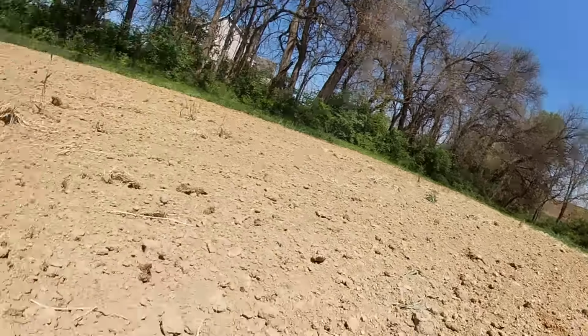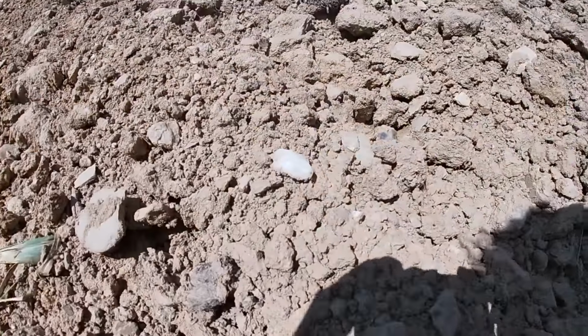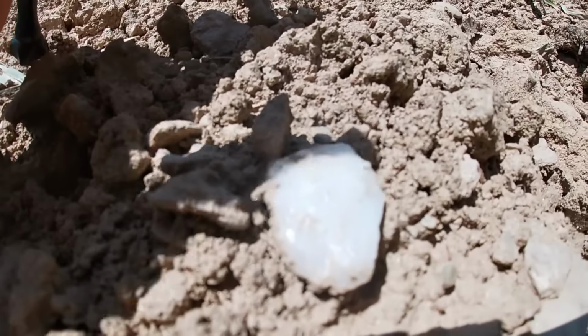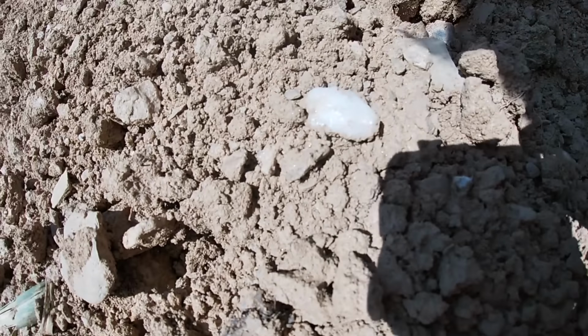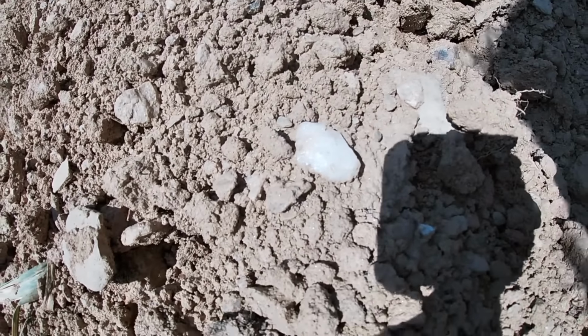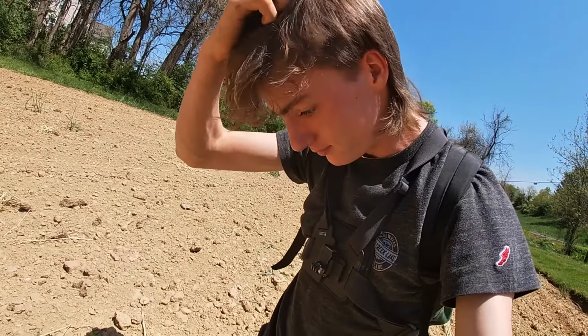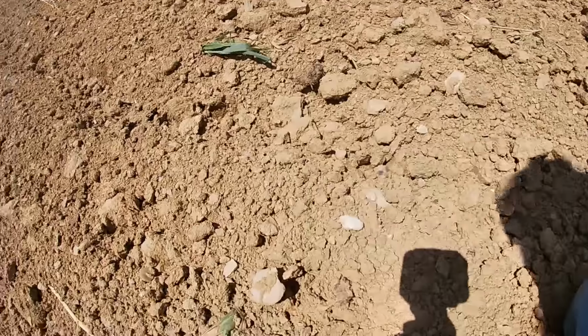I actually just might have found something right here as I'm talking to you guys. See this? That looks like a quartz point. I think it's a broken quartz point. That is, that's crazy. I promise you that's not staged. I don't stage my finds. I think that's a quartz point.